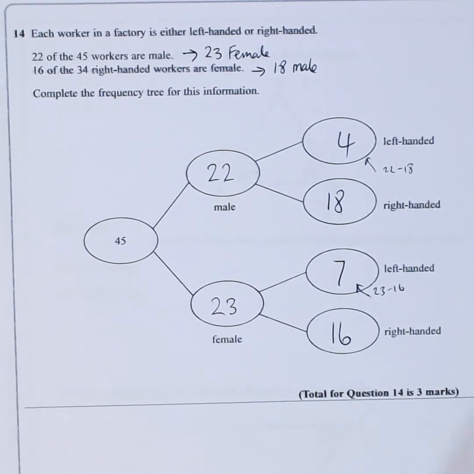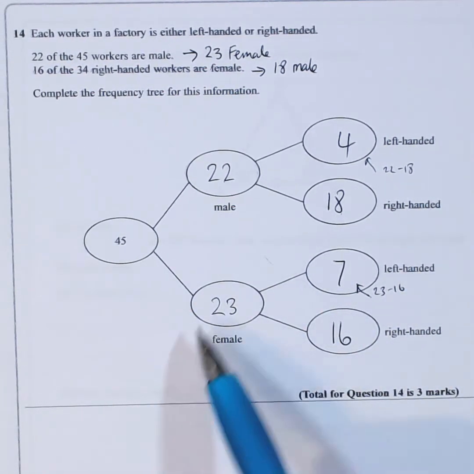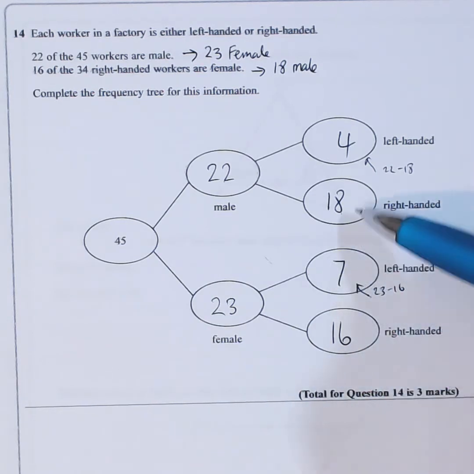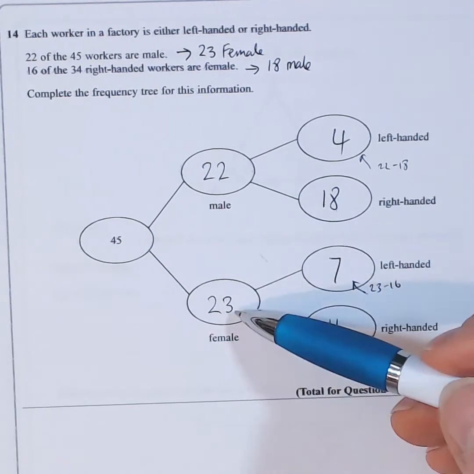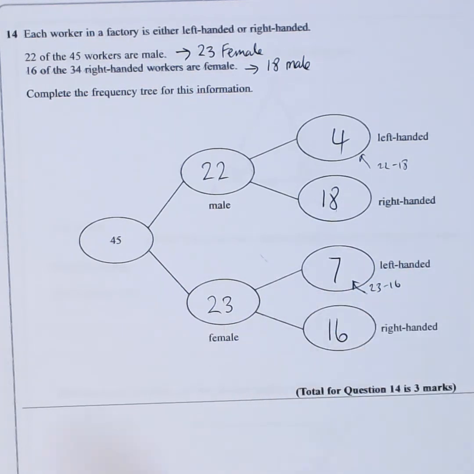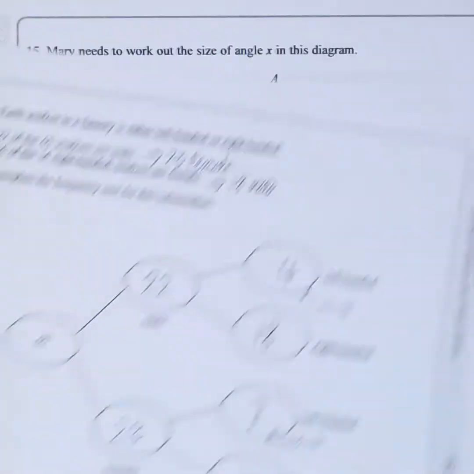Learn these guys, because quite often they then give a part B on this question where they ask you to do a probability. And that's a case of finding the item that's in here that you need, and then do it over 45 maybe, or do it over 23 if it just talks about females. You know, you've just got to read the information carefully.